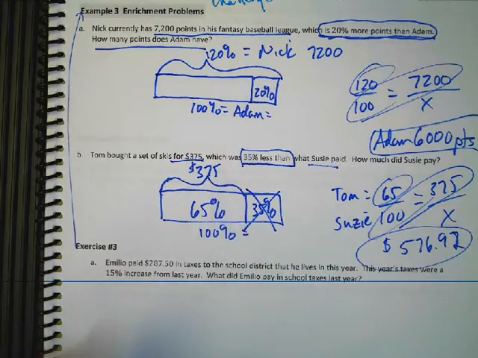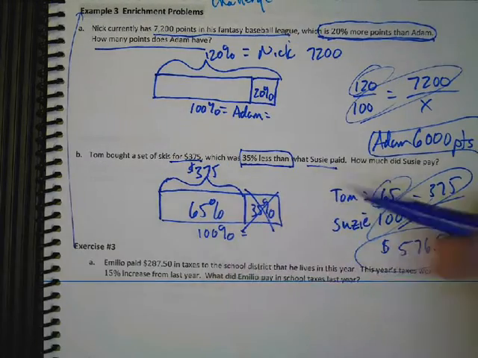So from here, this is the end of the video. You have exercise 3, do A, B, and C, and then you have the independent practice.